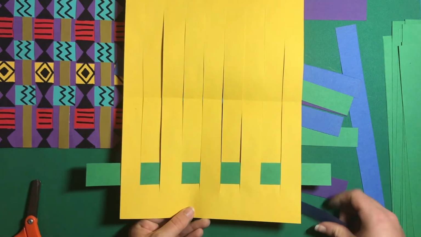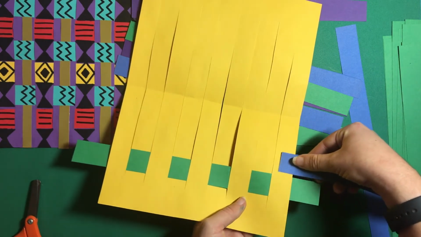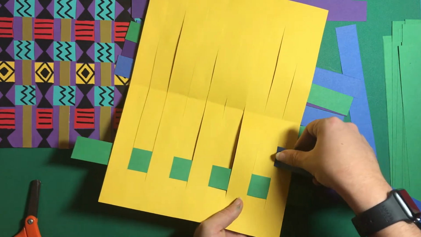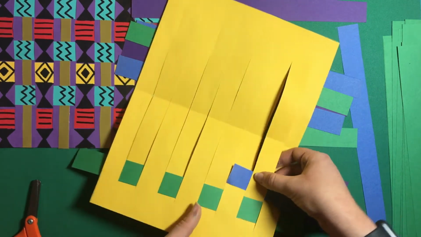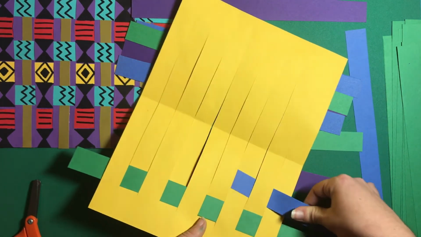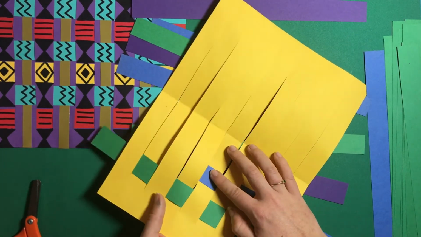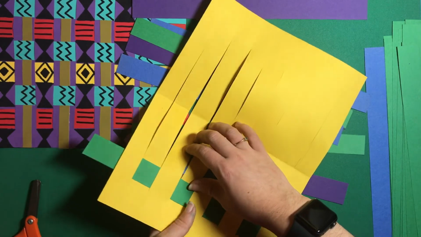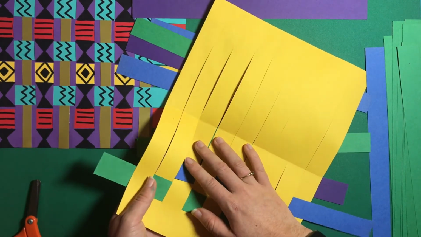So now with my blue, I know it's time for me to go the opposite direction. I take this and I go over my yellow, under my yellow, and I keep on going. Remember, I'm weaving my weft through my loom. The yellow paper is my loom.